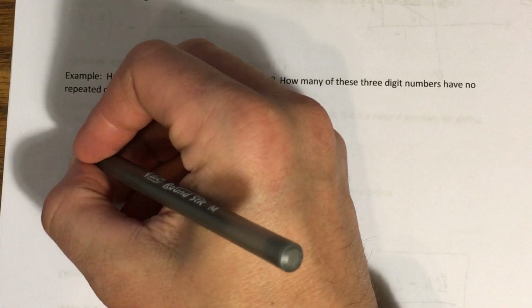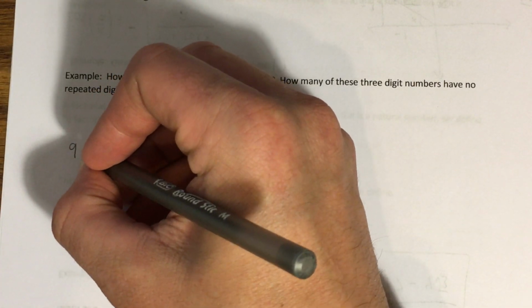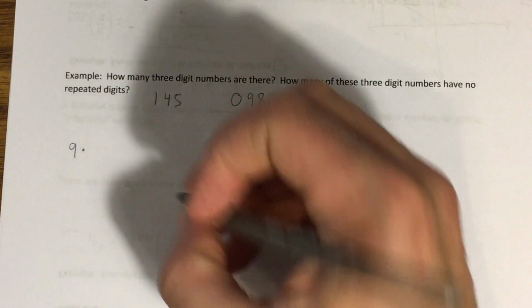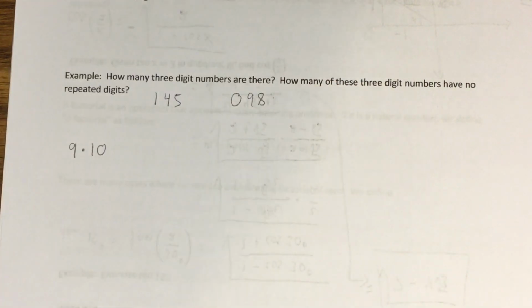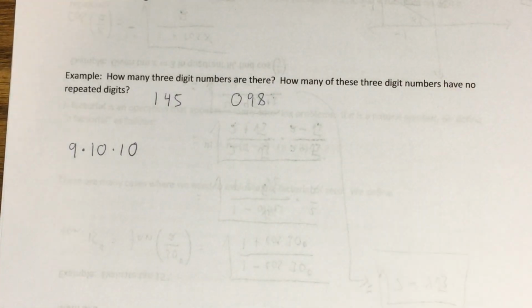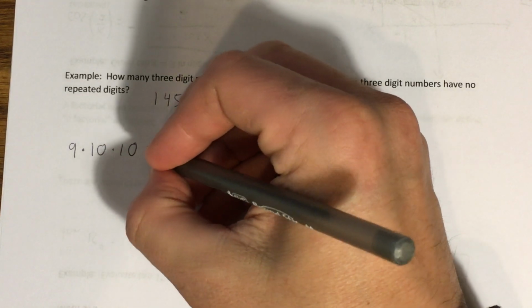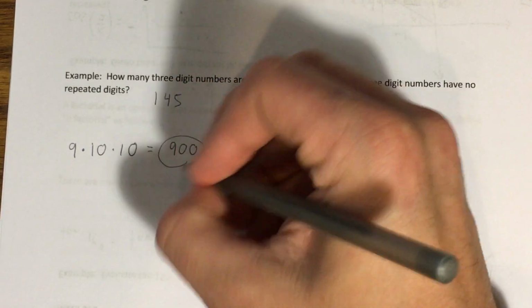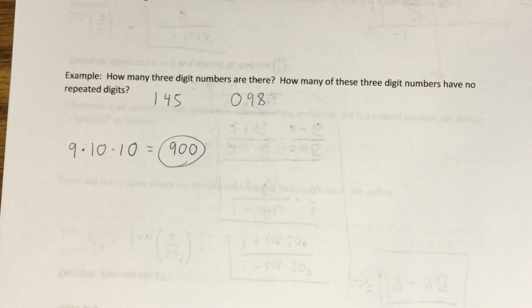So for the first digit, I can use one of 9 possibilities. The second and third digits can be any single-digit number, whether it's 0 or not, because that's not going to create the same problem that we had here. So that's 10 possibilities for my second digit, and 10 more possibilities, the same 10 possibilities for my third digit. That means in total, there are 900 3-digit numbers.